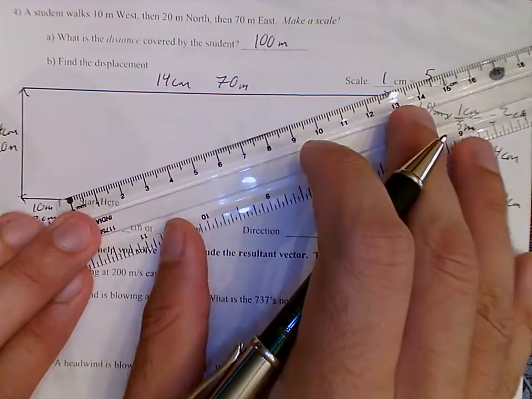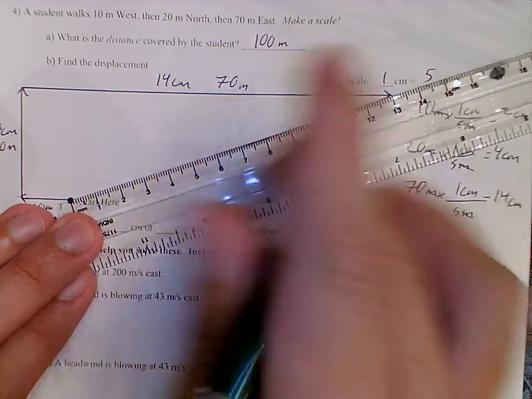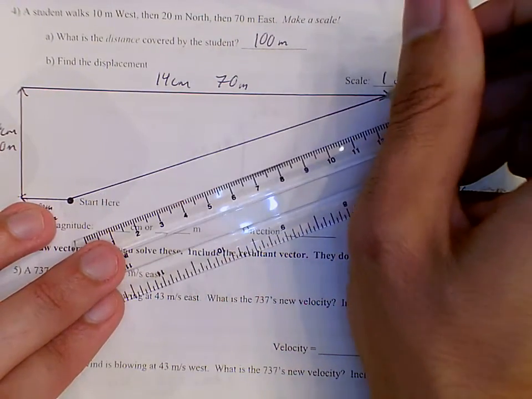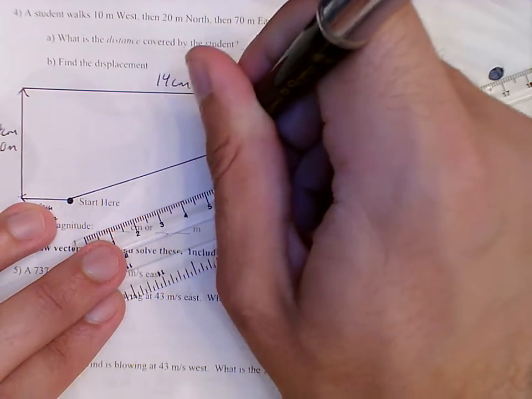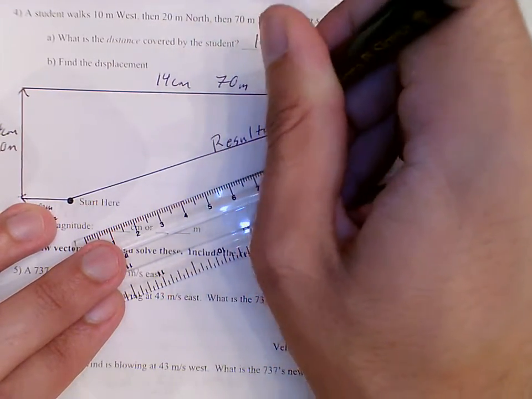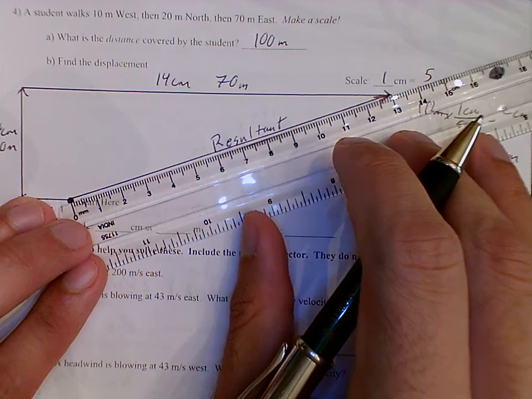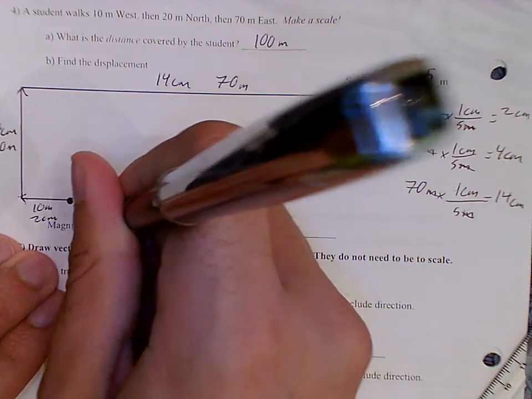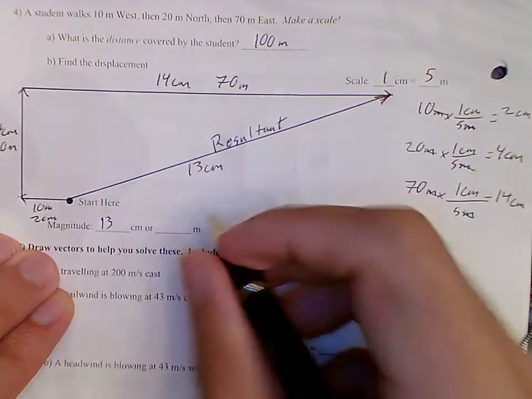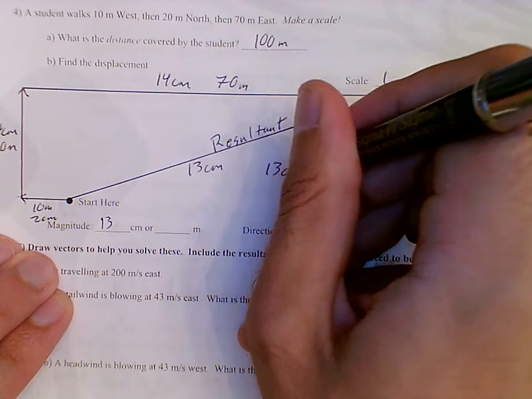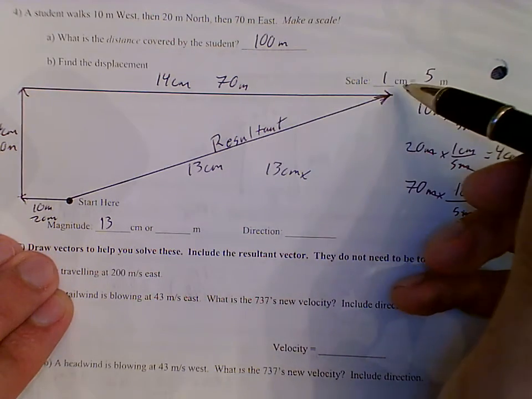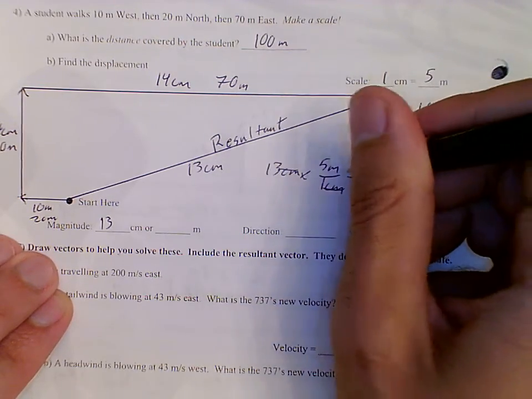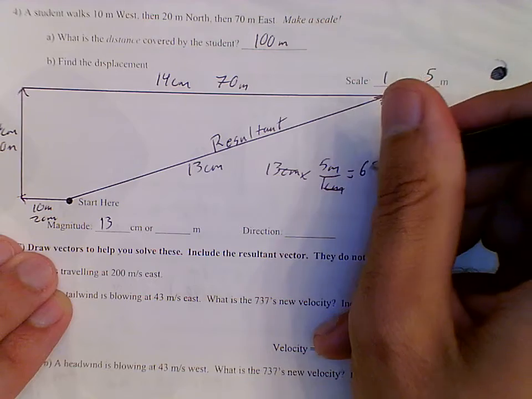Draw a line from where you started to where you ended. Make sure the arrow points towards where you ended. So it starts where you started, ends where you ended. This is my resultant, which in this case represents my total displacement. And that's about, I'm just going to estimate, about 13 centimeters. But to convert that to meters, 13 centimeters times my conversion factor, 5 meters over 1 centimeter, because I want to cancel out centimeters. And I think that comes out to be 65 meters.